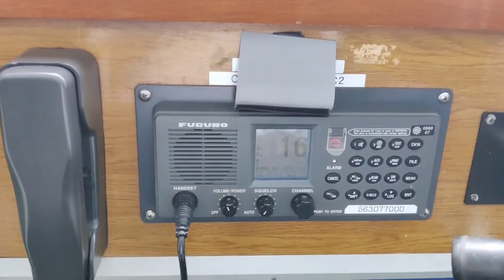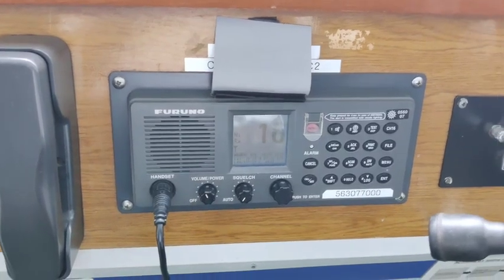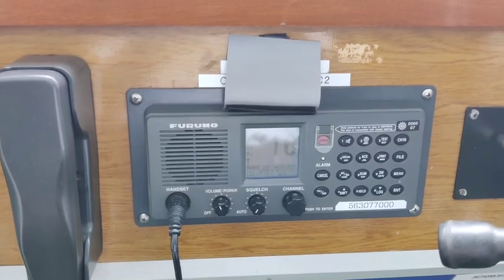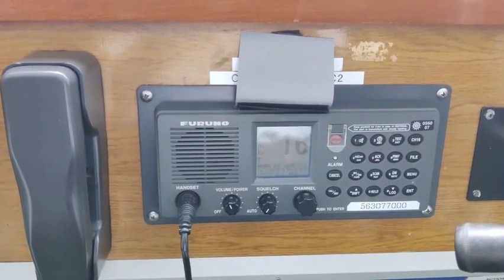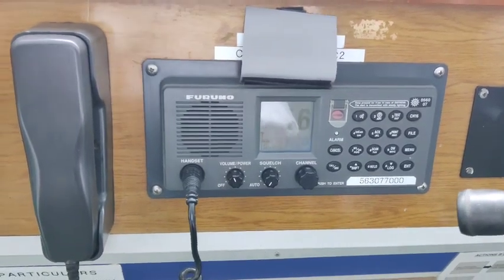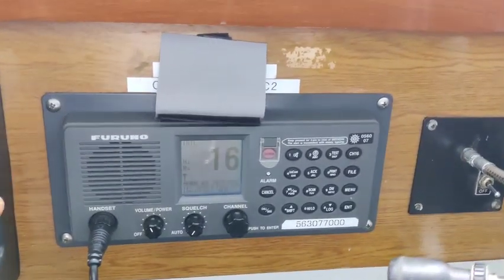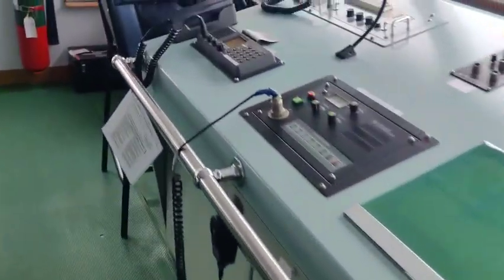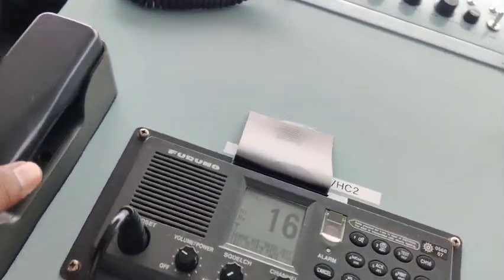This is VHF. VHF is one of the most important and critical pieces of equipment to communicate with other ships, and we can also send a distress call on it. There are 2 VHF receivers on board, this one and another one is this one. This one is the Navtex receiver, and this one is also a VHF receiver.